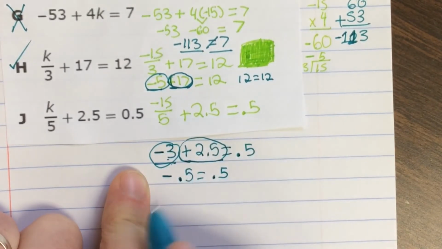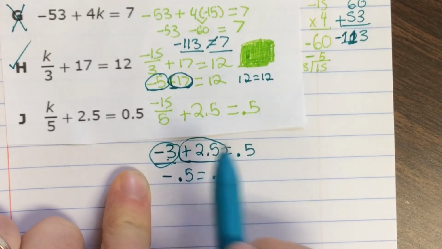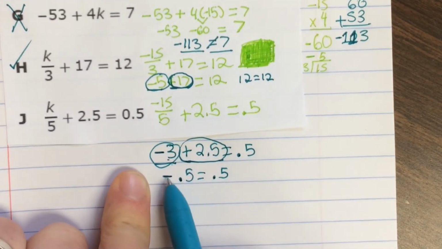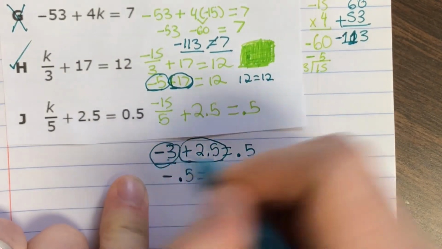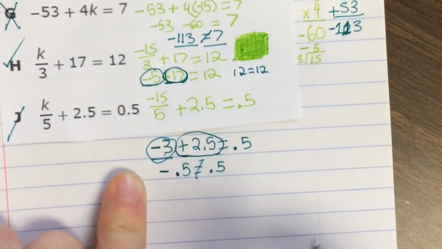Some of you may have solved this and subtracted and figured out that it would be 0.5, but if you forget to put that negative sign, you may think this one's correct too. But it's negative 0.5 here, so that is not true. So H would be your answer.